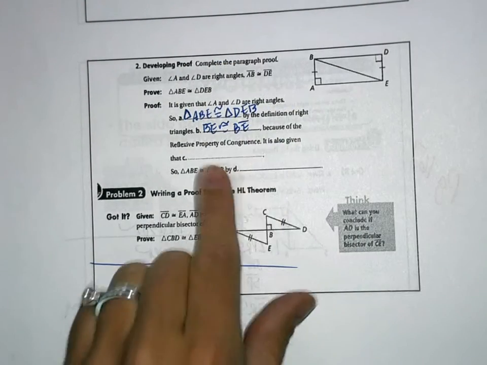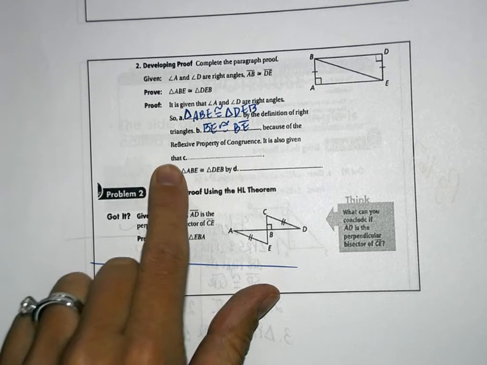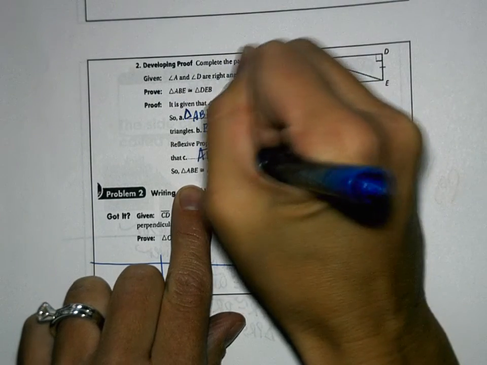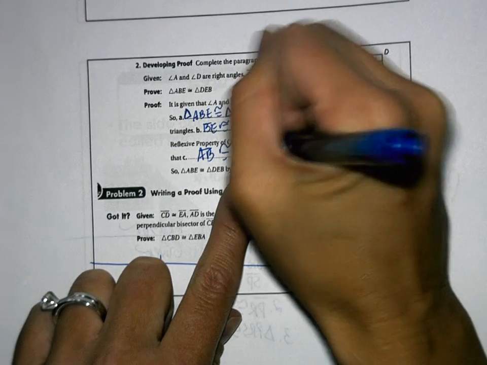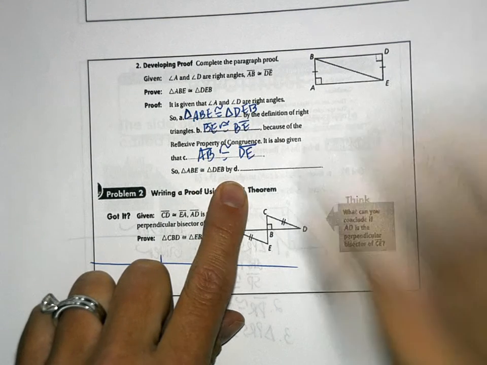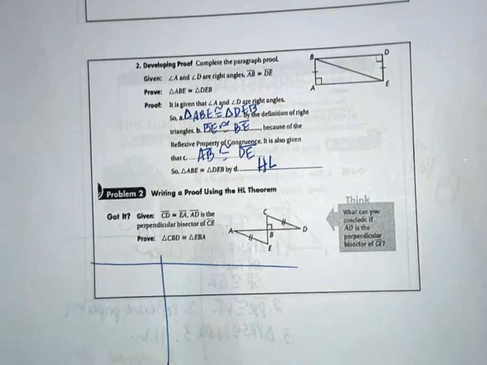And then it goes, it is also given that, so what else didn't they state about something being given? Good, AB is congruent to line DE. And then these triangles are congruent by hypotenuse leg.